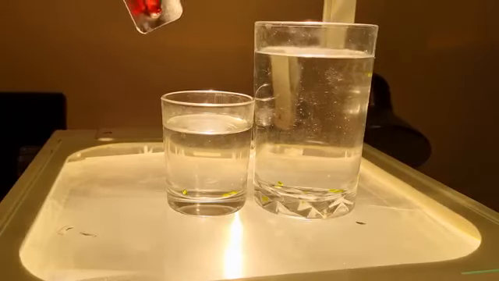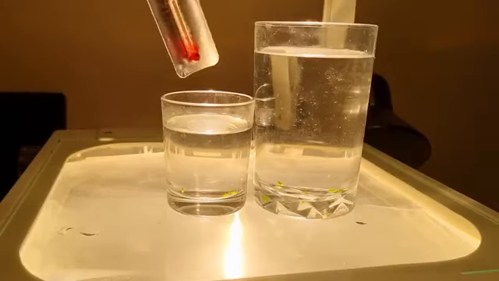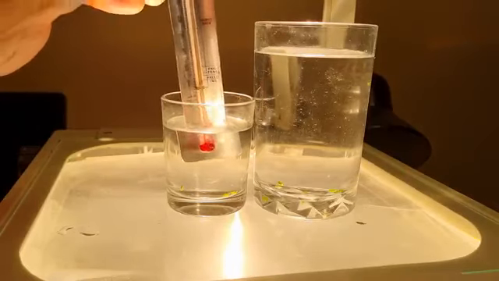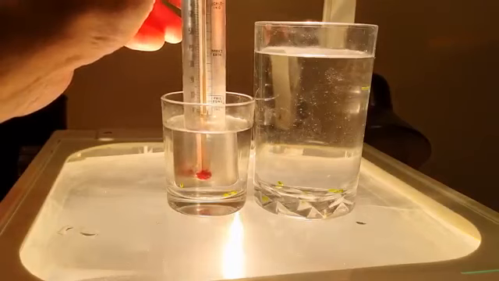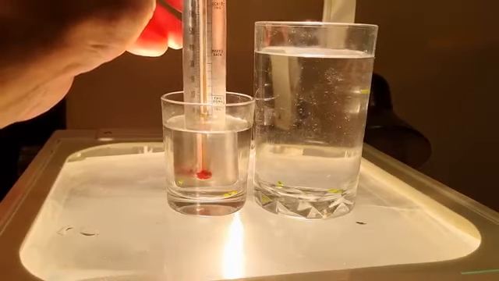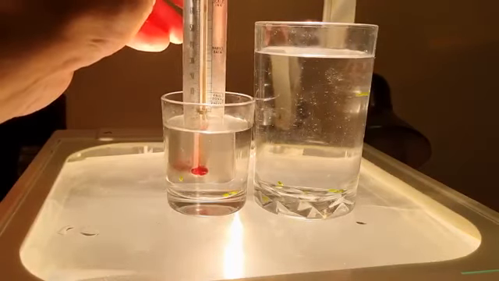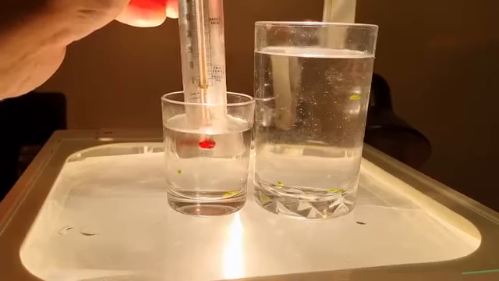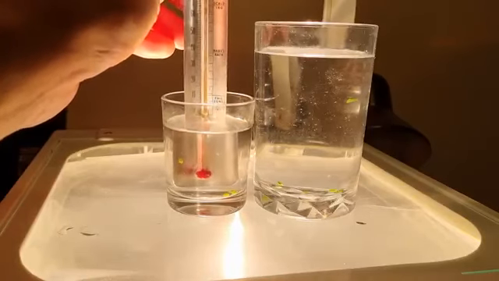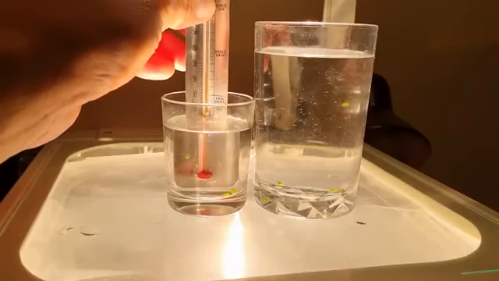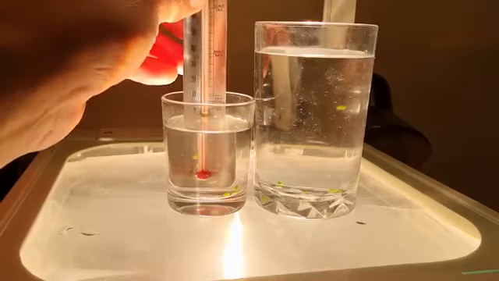22. All right, now we can test the temperature. There's one leaf coming up.